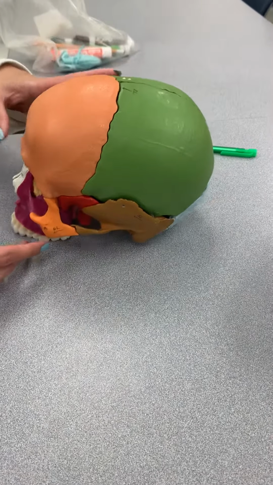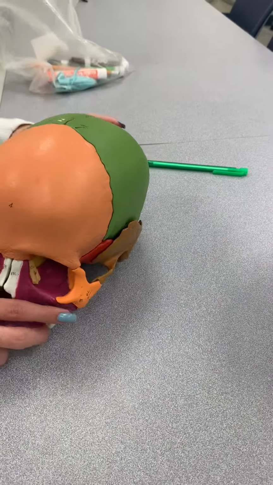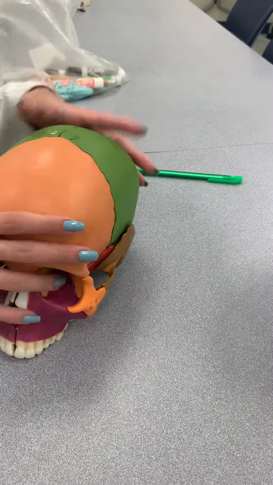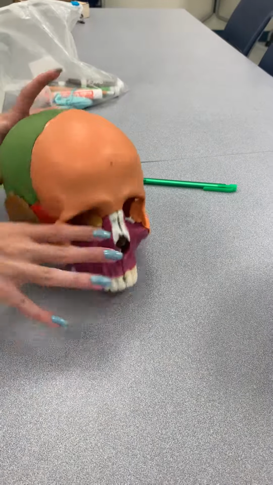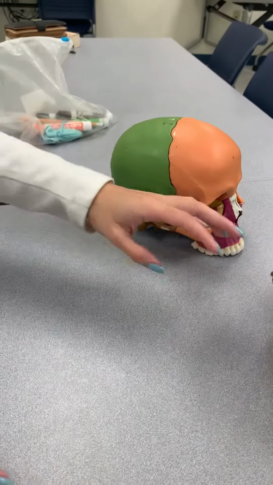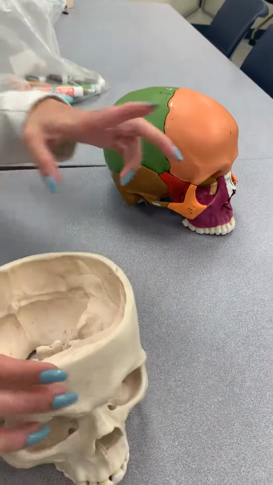Let me see if I missed anything. I think this is it for the outside. We're gonna go into the inside of the skull right now. So let's go over some of the foramen here.